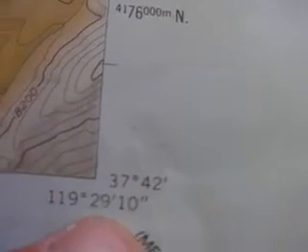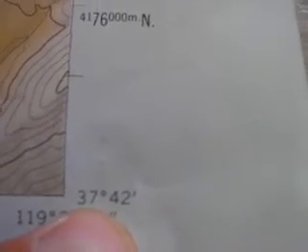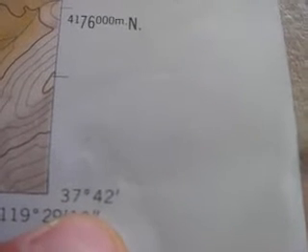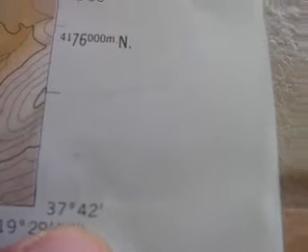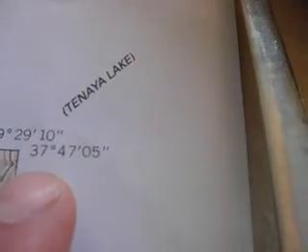Here's 37 degrees and 42 minutes. We're going to be increasing as we go up. So 37 degrees, 42 minutes, 30 seconds. 37 degrees, 45 minutes. All the way up to here is where you get 37 degrees, 47 minutes, and 5 seconds. So that's how you figure those things out.